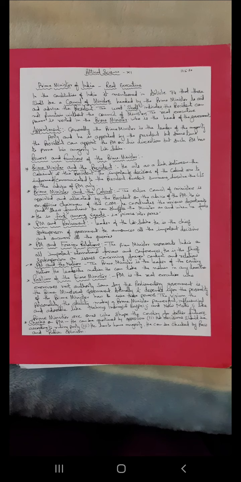Now, prime minister and the nation. He acts as the leader of the country and he leads the nation. He can take the nation in any direction, towards advancement or stagnation. That depends upon his personality and policies.